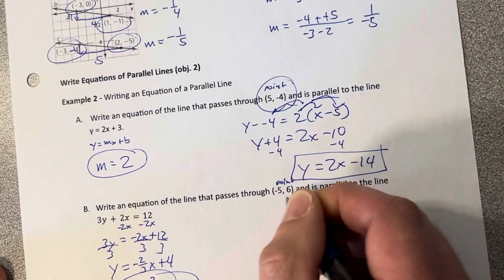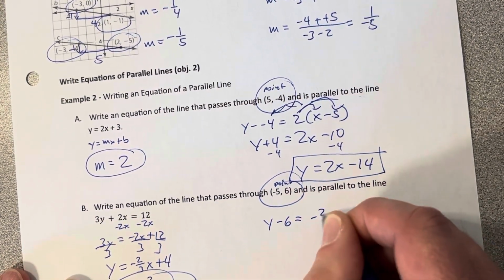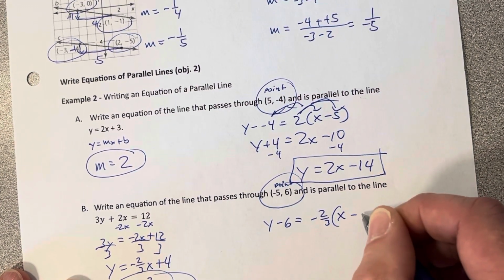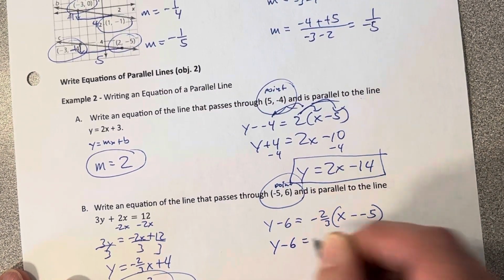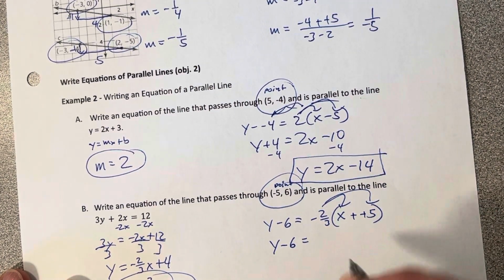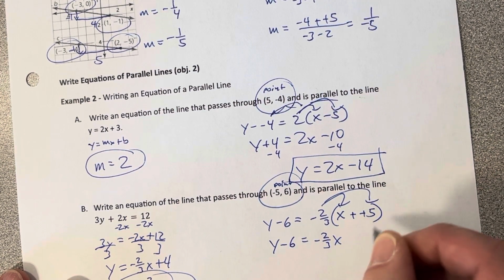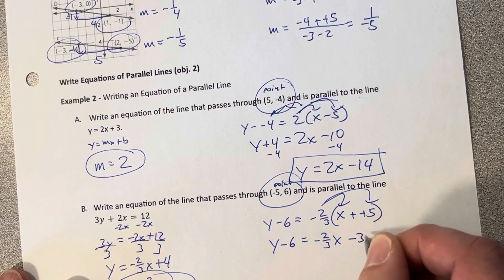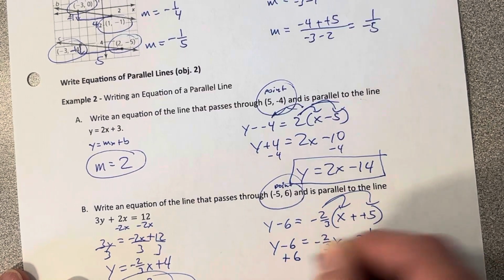So I've got a slope, got a point, I'm going to write it out. y minus 6 equals -2/3 times (x minus -5). Clean it up a little bit. Distribute the -2/3. So this will be -10/3, which is -3 1/3. Yeah, okay. And then add the 6 over.